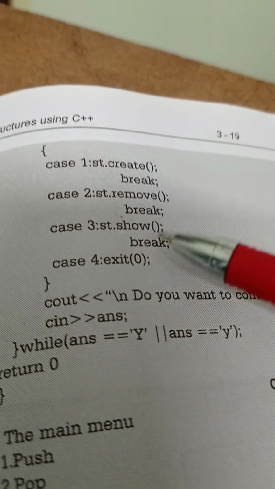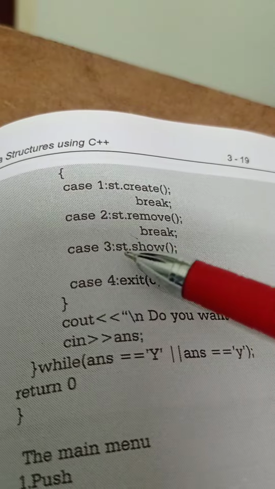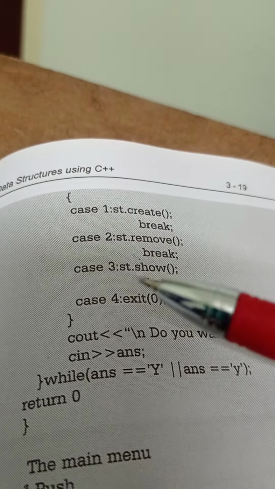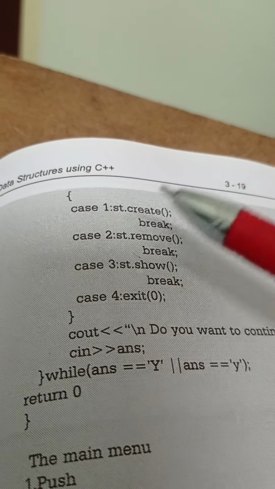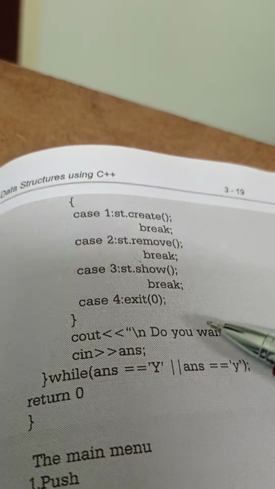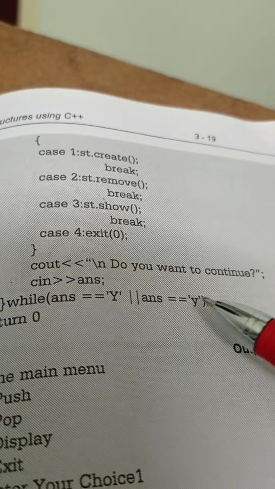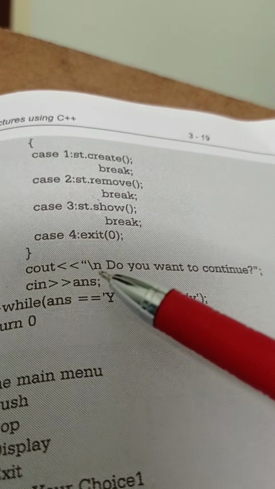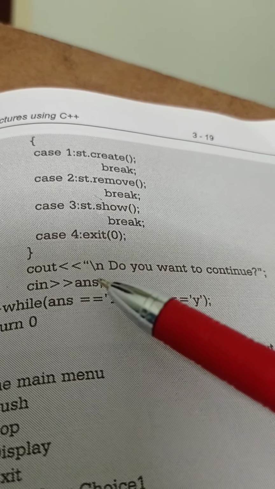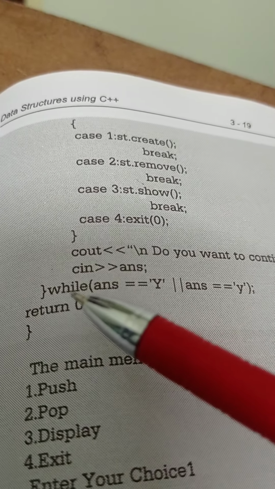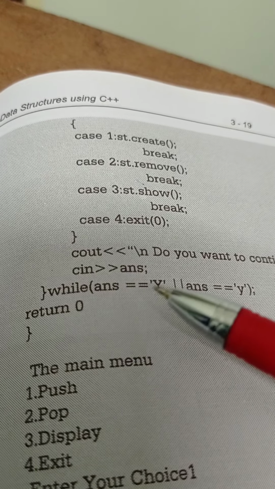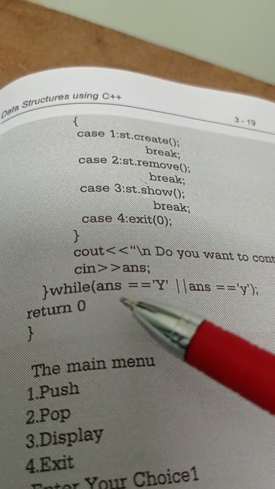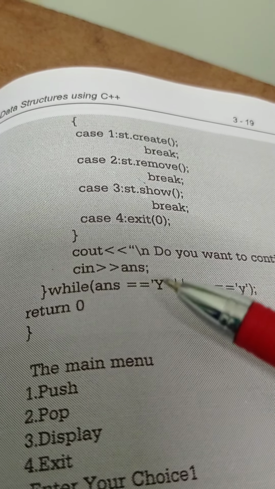Exit. Suppose you enter two or three data items, and after that you don't want to do any more operations. At that time, when asked do you want to continue, suppose you write n or no. What happens? While n is equal to y? No, n is not equal to y. y is equal to y, but n is not equal to y.